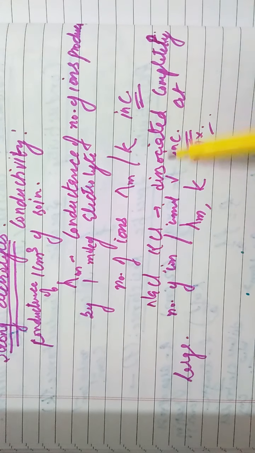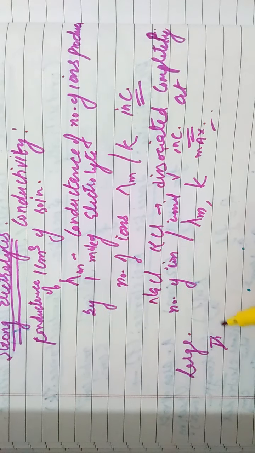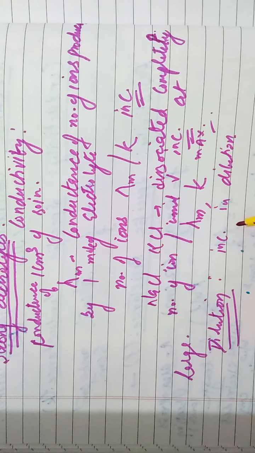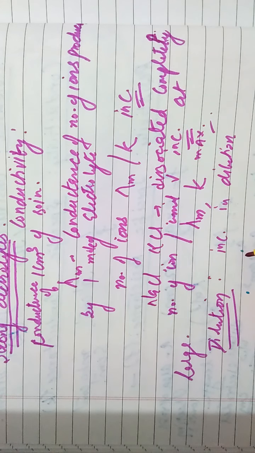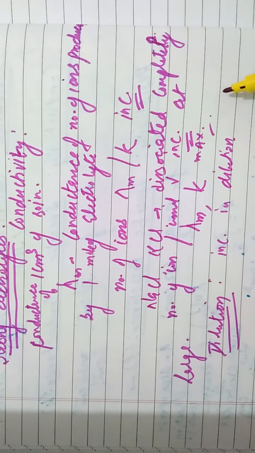But still, if we decrease the concentration or increase the dilution, what does dilution mean? Diluting means adding more solvent, so the amount of solute or electrolyte decreases, and adding water or solvent makes it dilute, right? So with the increase in dilution, the dissociation will be increased here.